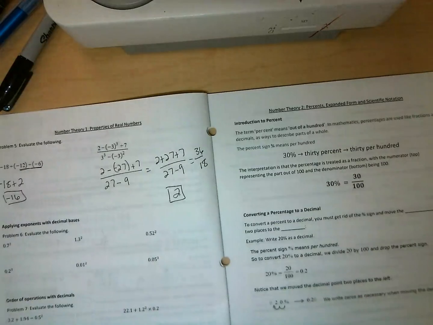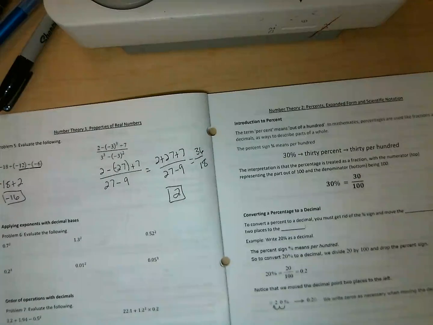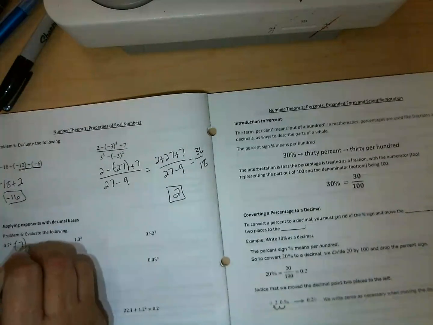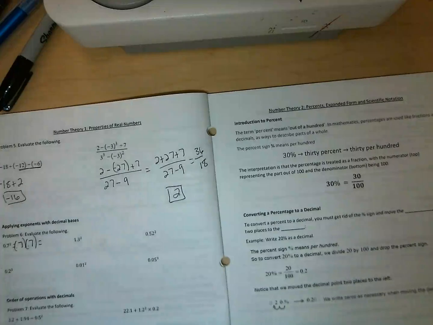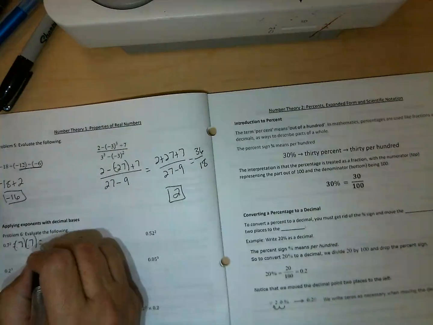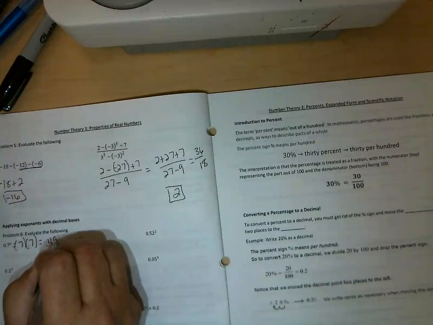Okay, so there's going to be arithmetic mistakes. The more you practice, the more those arithmetic mistakes will go away. All right. So now on these ones, basically, this is just 0.7 times 0.7. You plug that in the calculator, what do you get? 0.49.